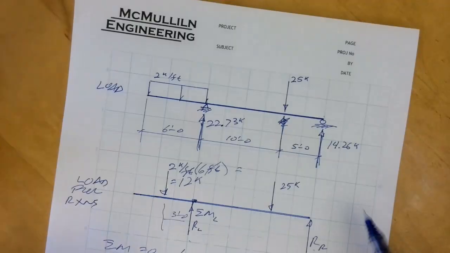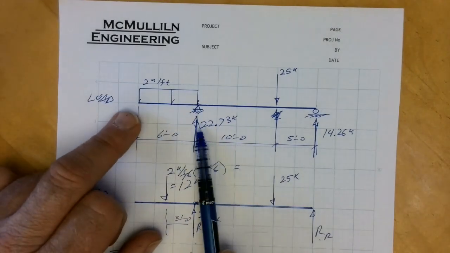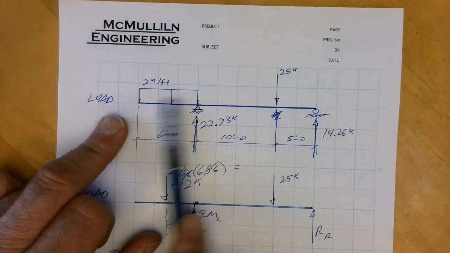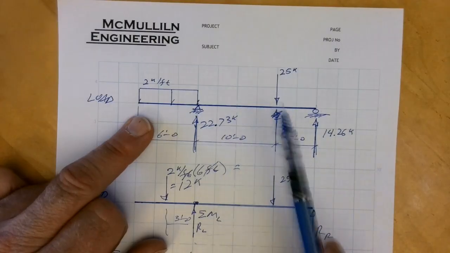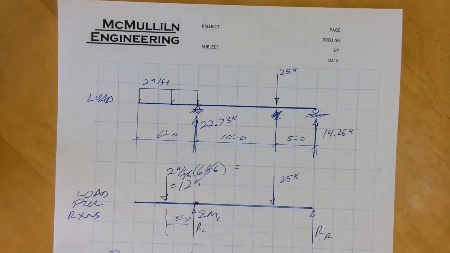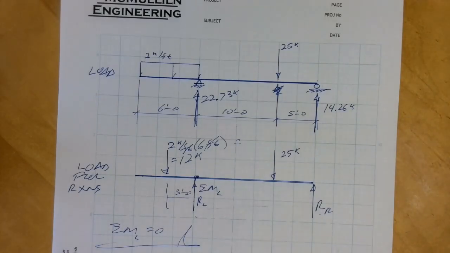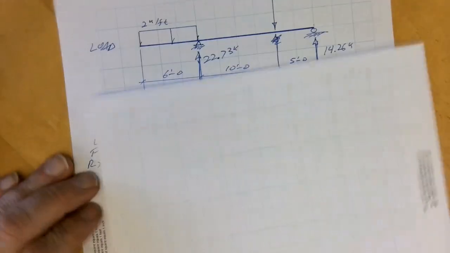It makes sense that this guy is bigger because it's taken all of this and some of this. So that's logical. Plus we checked at sum of moments or sum of forces in Y, which equaled everything balanced out. So we know we're good to go. Alright, so flip that around.